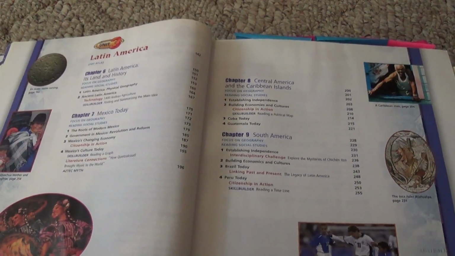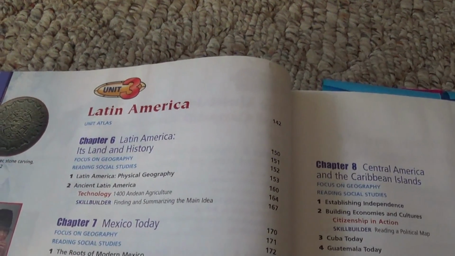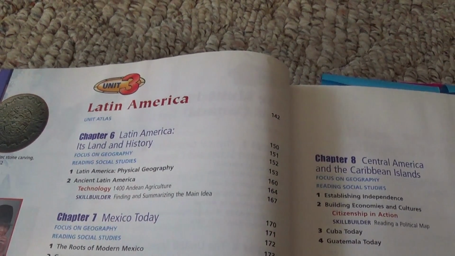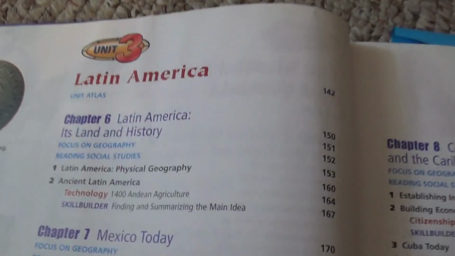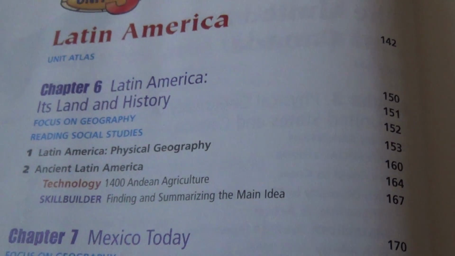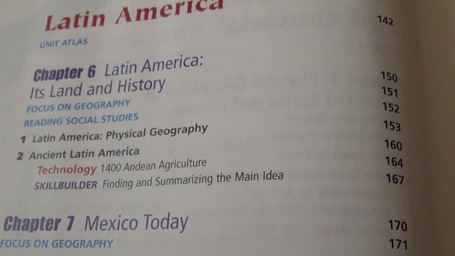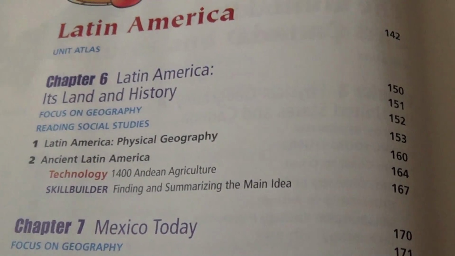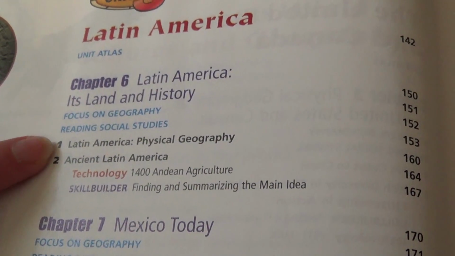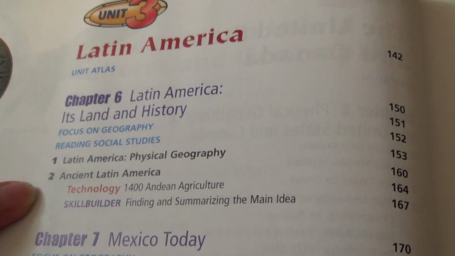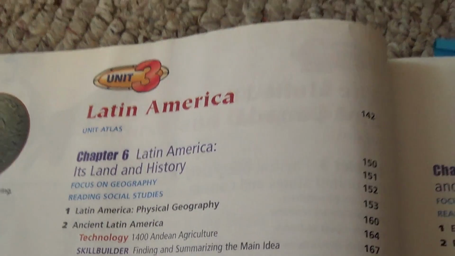But anyway, he's going to come here and look at the Latin America unit, which is Unit 3. And he's trying to find something dealing with ancient Latin America specifically. So if I zoom in here, it says Latin America, its land and history is Chapter 6. And it does talk about Latin America, its physical geography, so like the mountains, rivers, and such. Ancient Latin America, well, that sounds like what we need. And it says that it starts on page 160.